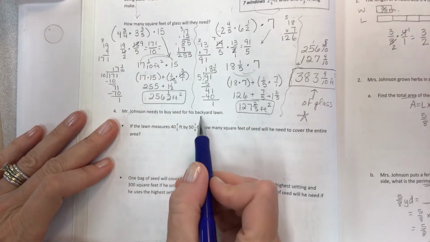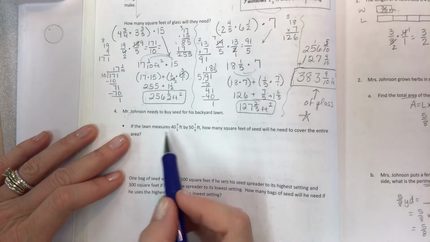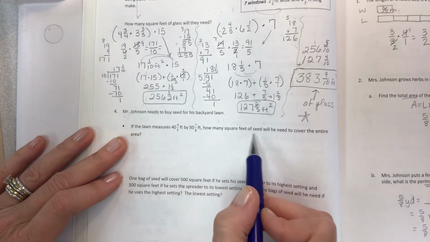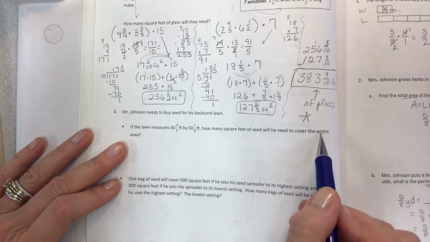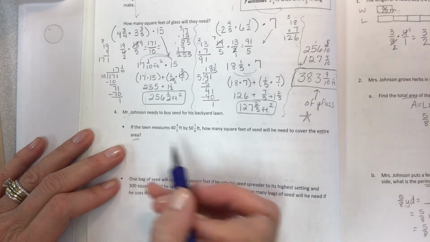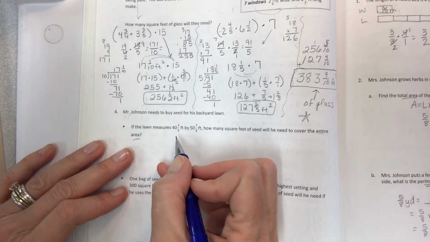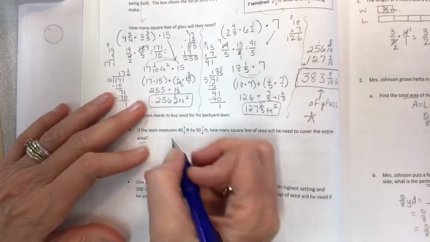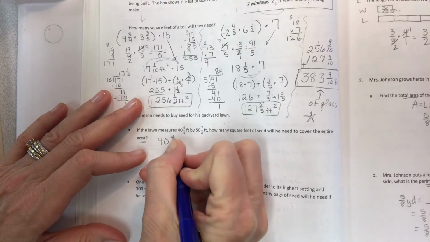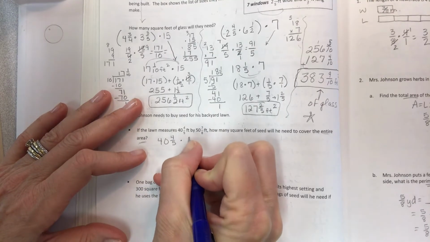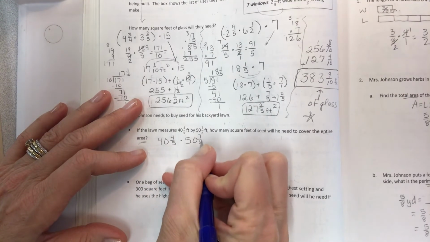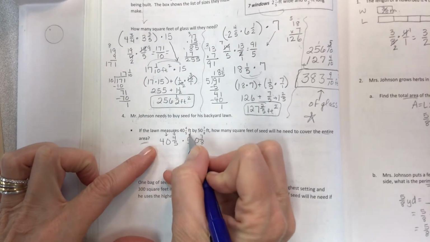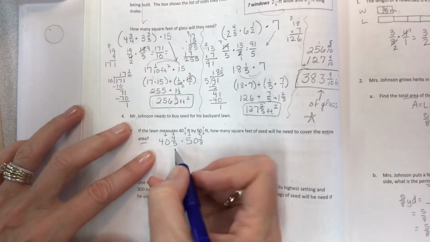Mr. Johnson needs to buy seed for his backyard lawn. If the lawn measures 40 4/5 feet by 50 7/8 feet, how many square feet of seed will he need to cover the entire area? It's an area question, length times width. So for this one, it's kind of fun to use the distributive property. I'll show you. Don't be afraid of it, please. 40 4/5 by 50 7/8. Remember, if you have 4 pieces, you'll have 4 expressions.